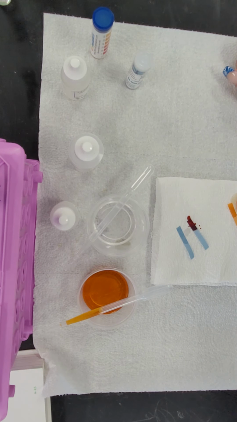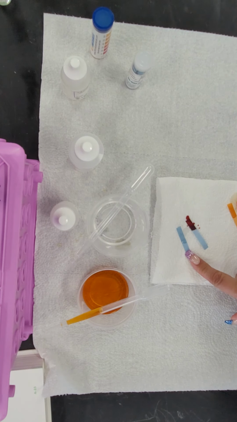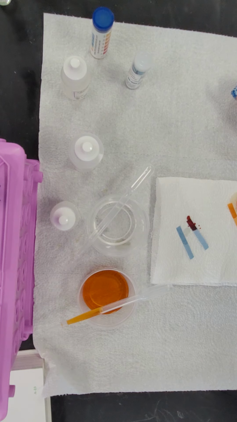Now, if we're looking at whether or not it contains water, it says if the paper remains blue, water is not present. So substance A, which is a clear substance, there is no water present in that substance at all. Substance B, however, it turned very, very dark. There is definitely water in that substance.